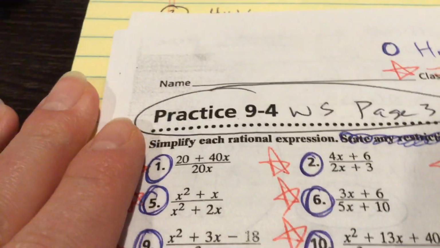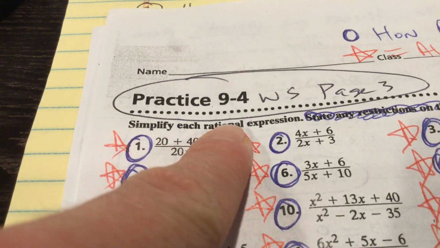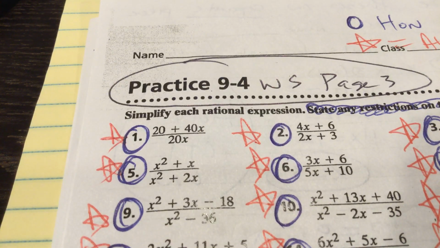So what we're going to do today is kind of in 2 parts. We're going to simplify each rational expression. So write that at the top.